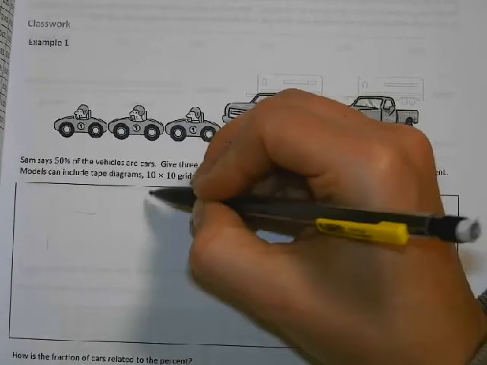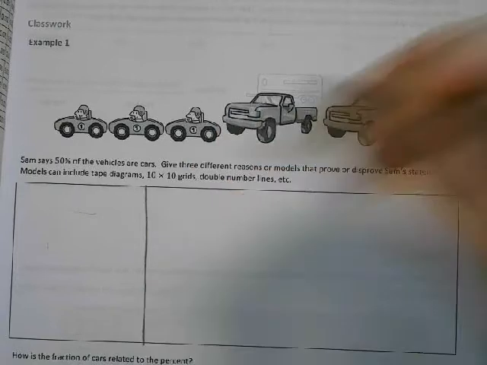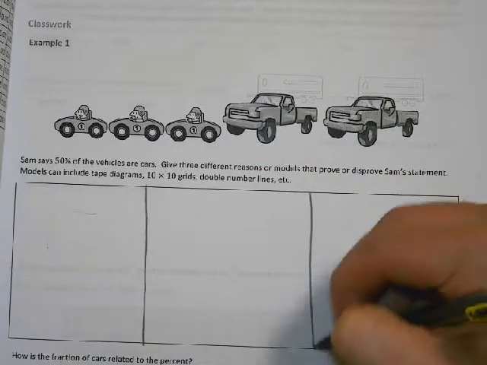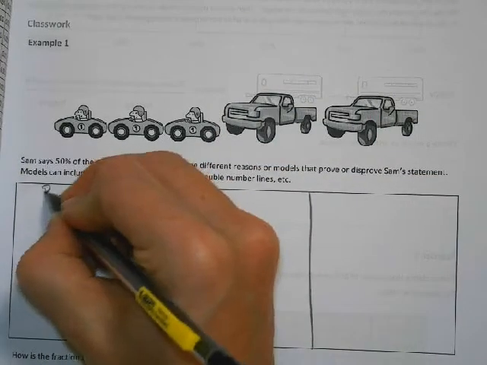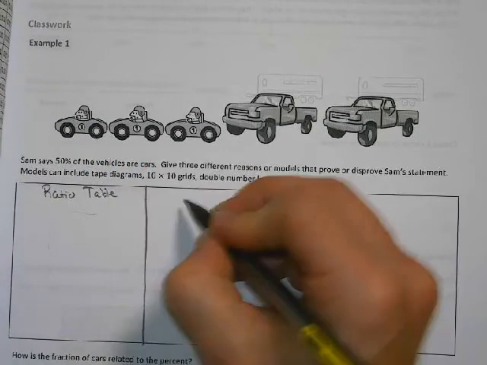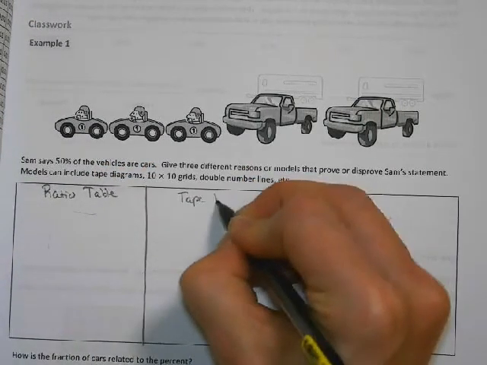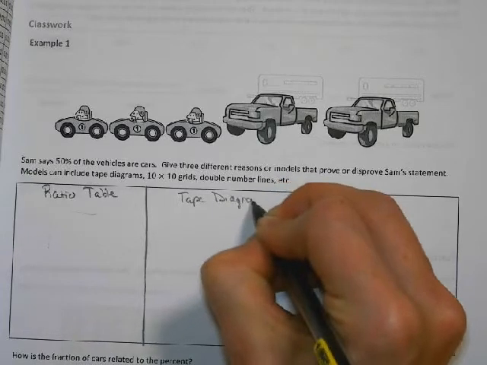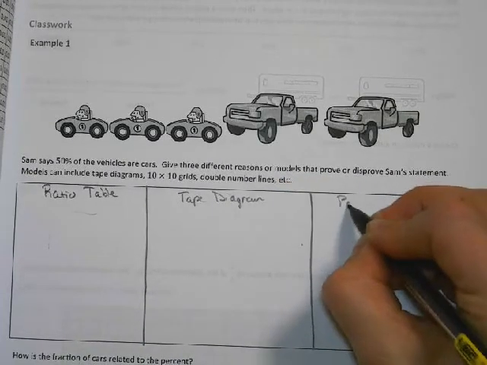So what I'm going to do is divide my box into 3 parts, so it's going to be obvious which ones they are. I'm going to first do a ratio table. I'm going to do a tape diagram. And I'm going to do a proportion.